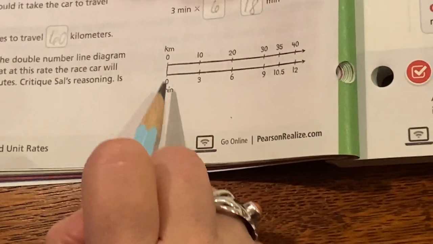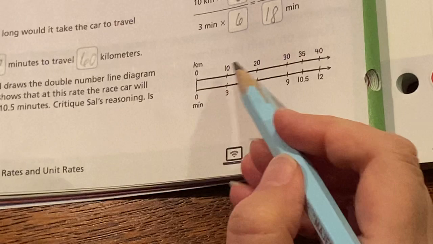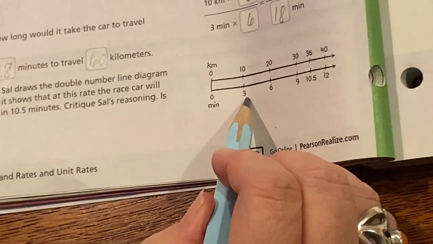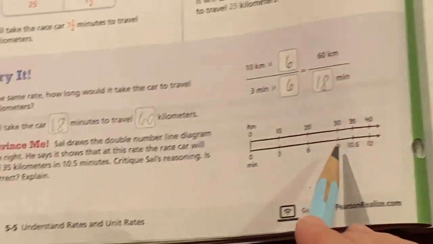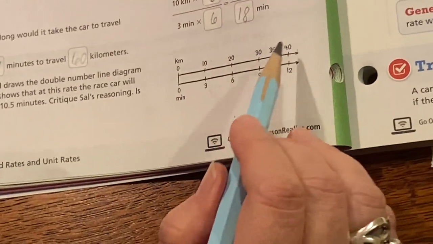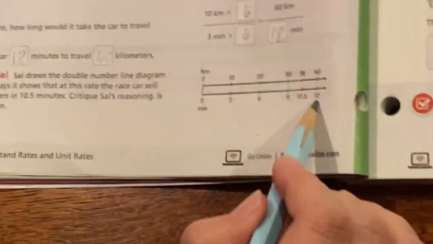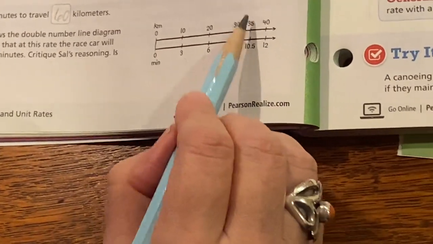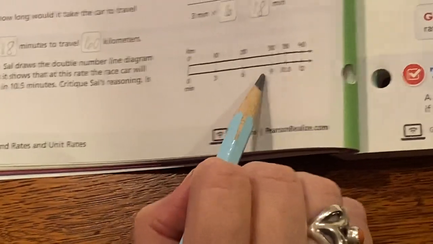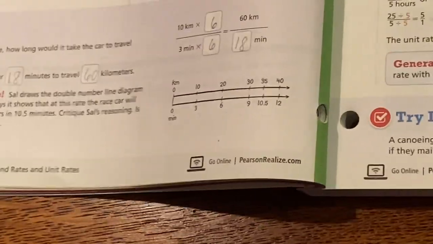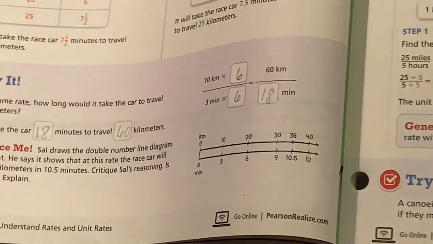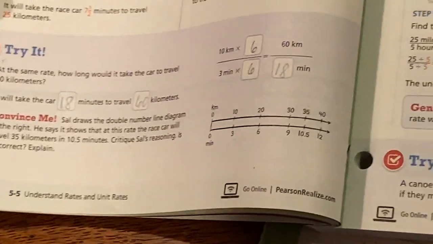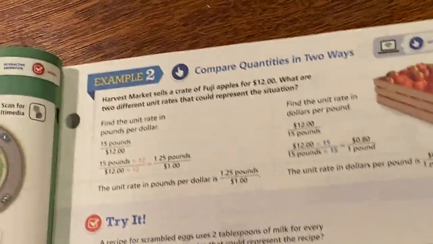So let's see, we started off at 0 minutes, 0 kilometers. Then we said 10 to 3. We know that's our original ratio. 20 to 6 makes sense. 30 to 9 makes sense. So that means that 40 to 12 makes sense. And 35 should be right in between 30 and 40, and 9 and 12. So is he right? Yes, he is. Good job, Sal. Okay, let's look at page 285.